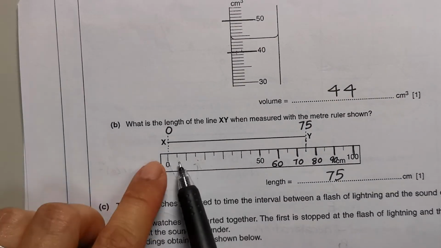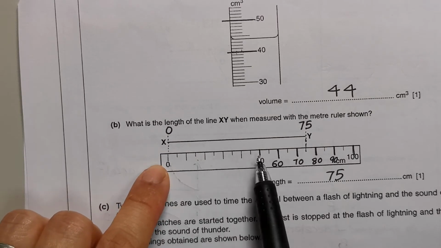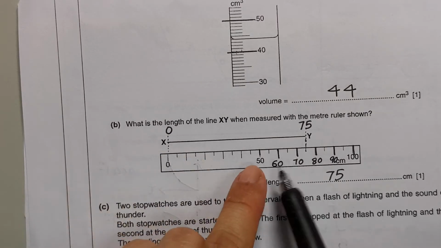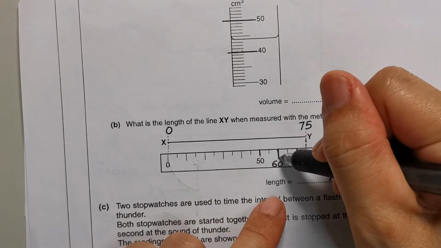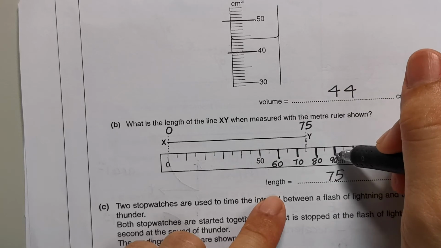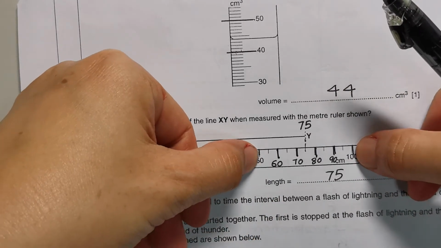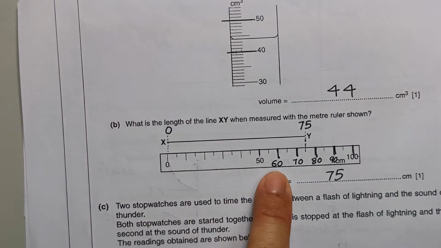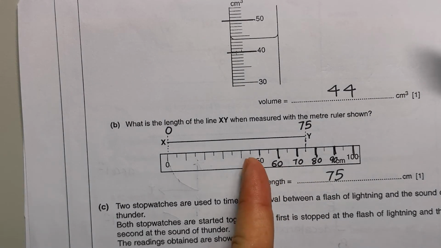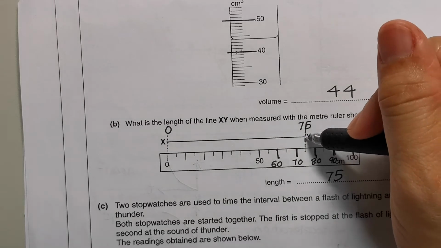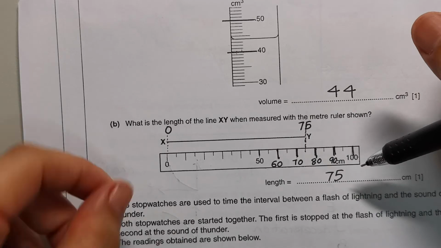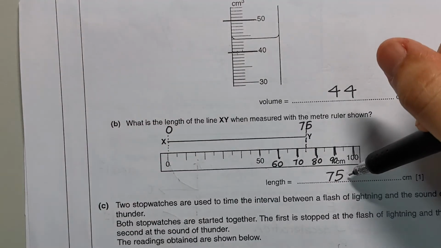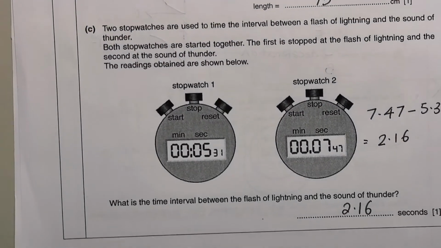What is the length of XY? Again, this is 0, this is 50. This is 50, this is 100. When I look at the markings, there are 5 main markings. So for 50 centimeters, there are 5 markings. That means every marking is for 10. So 50, 60, 70, 80, and so on. Y happens to be between 70 and 80, so that's 75. This is 0, so 75 minus 0. Okay, 75 is the answer.